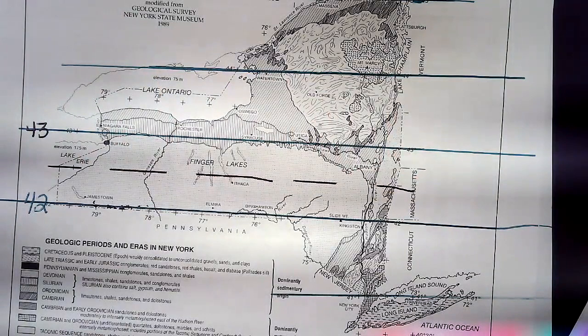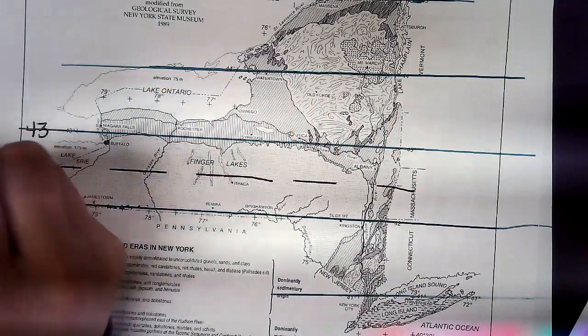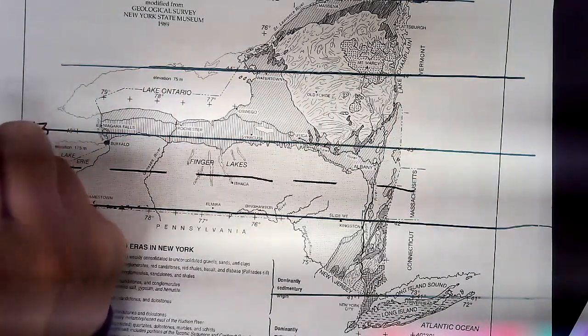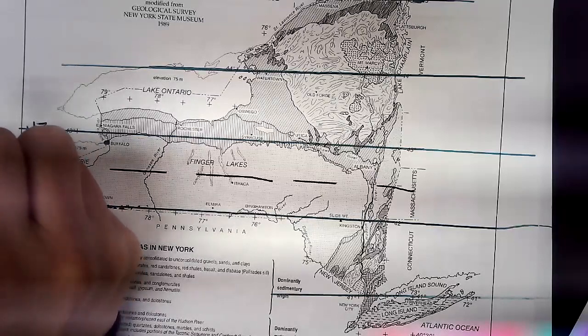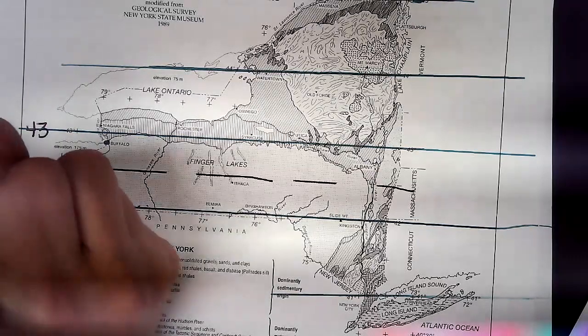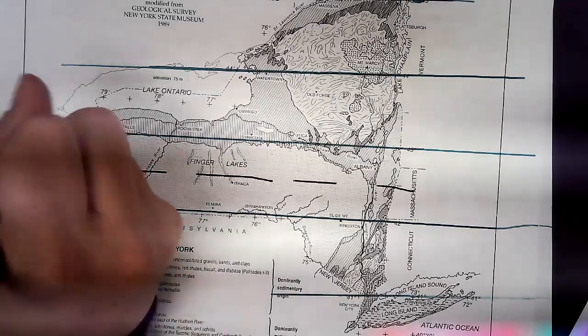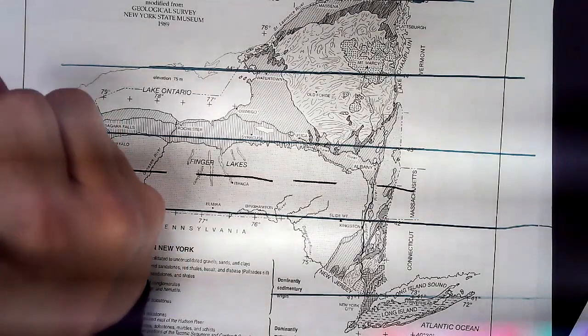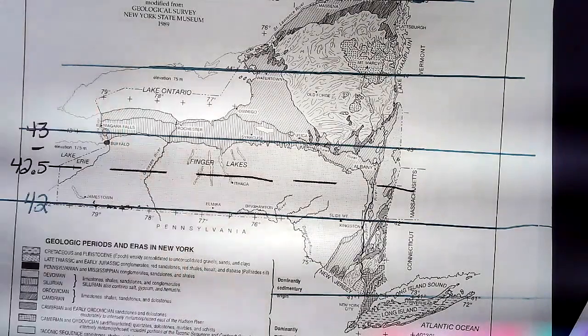So what does that dashed line represent? Halfway. 42 what? 42 and a half, which in decimals, what is that? 42.5. Is Buffalo at 42.5? No. Okay, just a quick refresher then. What's halfway? Let's do about halfway between this 42.5 and 43. What's that halfway mark?